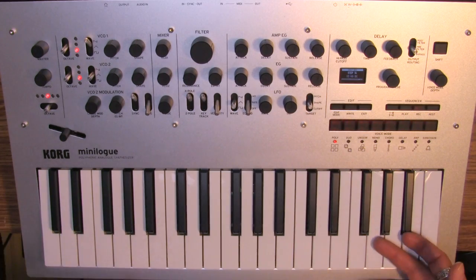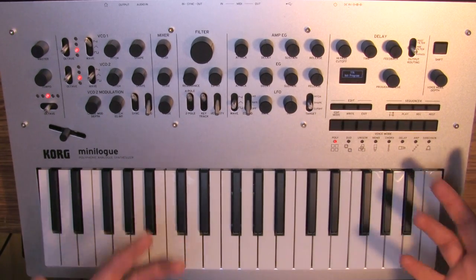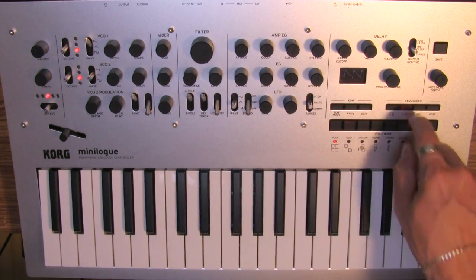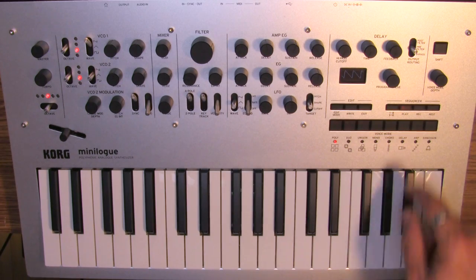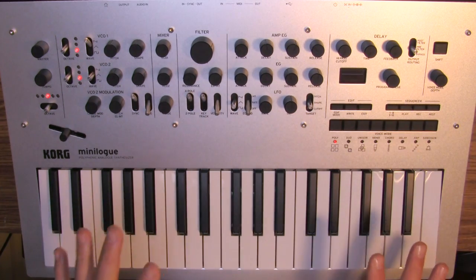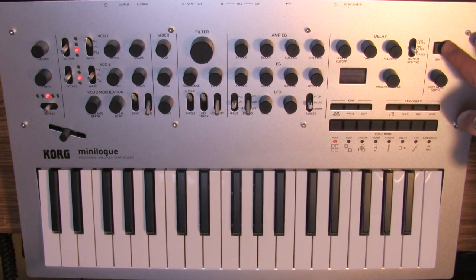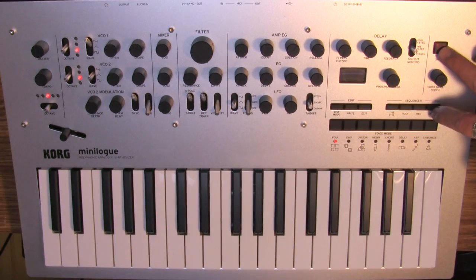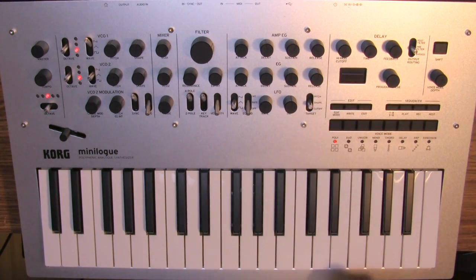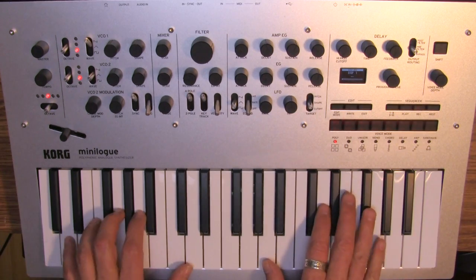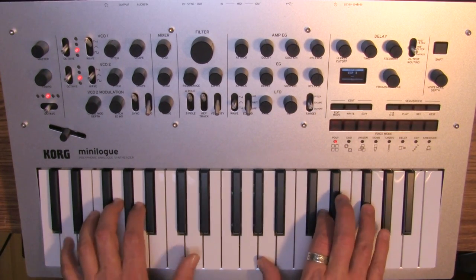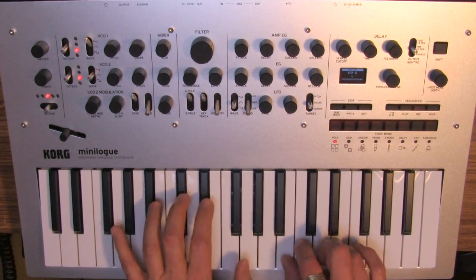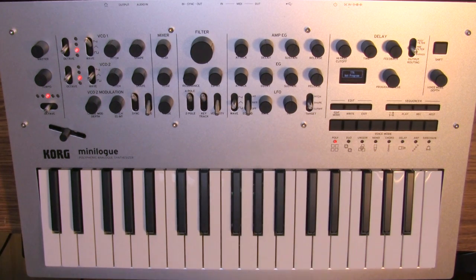I made a mistake. Okay, well, now what? Let's listen back. That sounds totally wrong in so many ways. Let's try it again. It's easy to immediately erase your sequencing data by doing Shift and Rest. Sequence clear. Now I can do it again. Pow, there's our sequence. How does it sound?